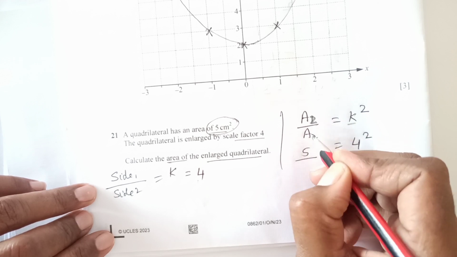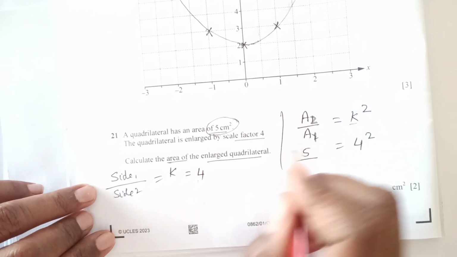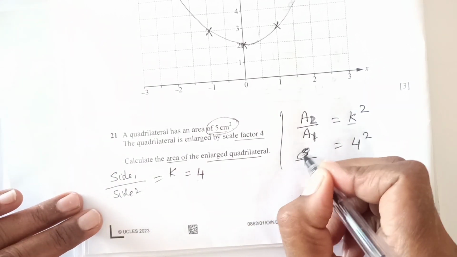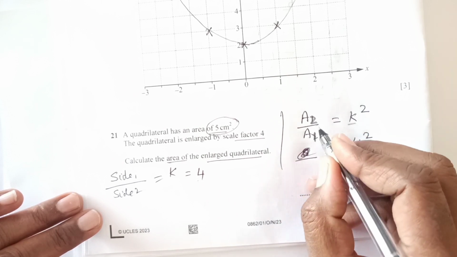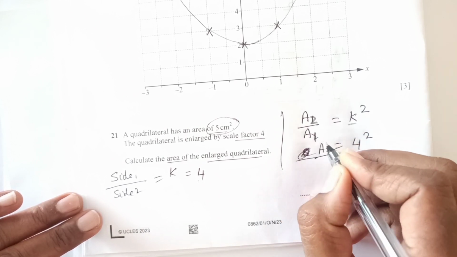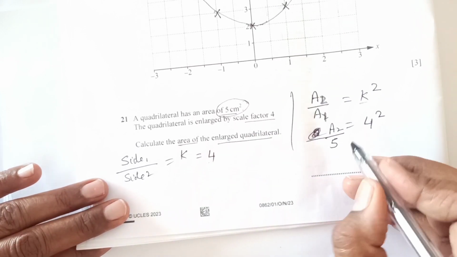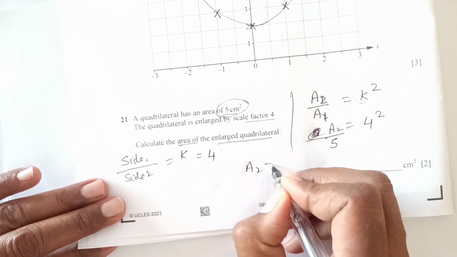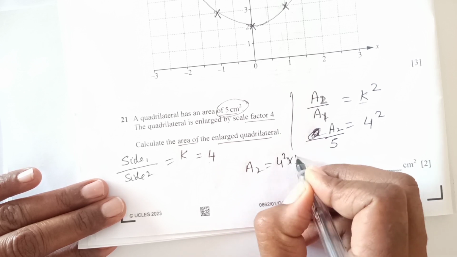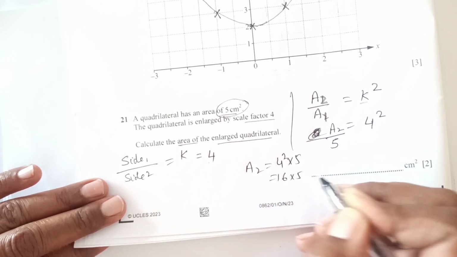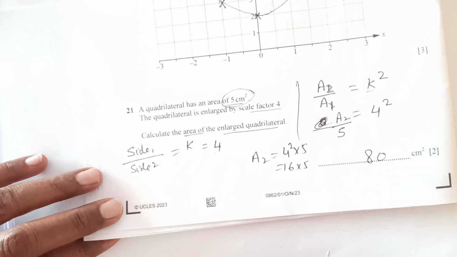Area 2 we don't know, and area 1 we have, 5, so that's given to us. So area 2 is going to be 4 squared times 5. This is 16 times 5, that is 80 centimeters squared, right?